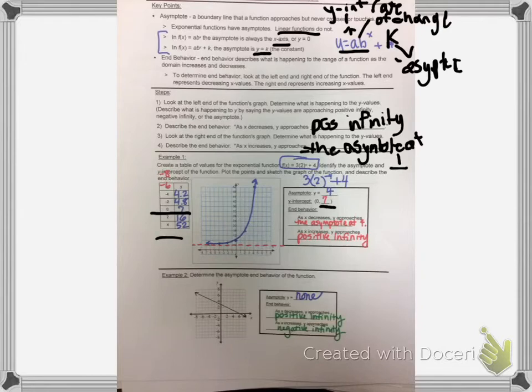Alright, notice that my asymptote here is going to be 4. If you look at your graph, you'll see your horizontal asymptote, and your asymptote equation here will be y equals 4. And you notice right here you have your y-intercept.